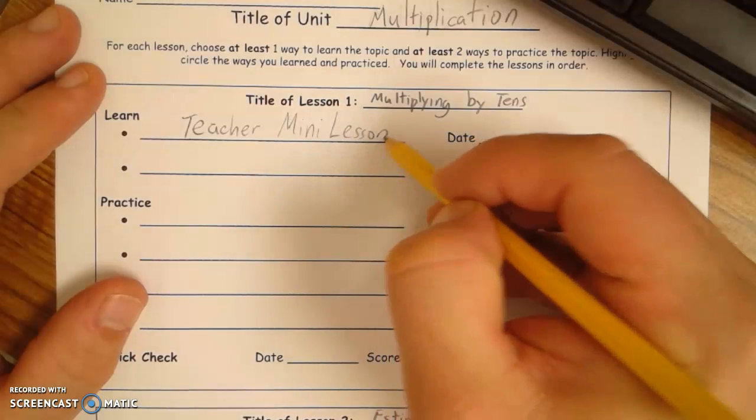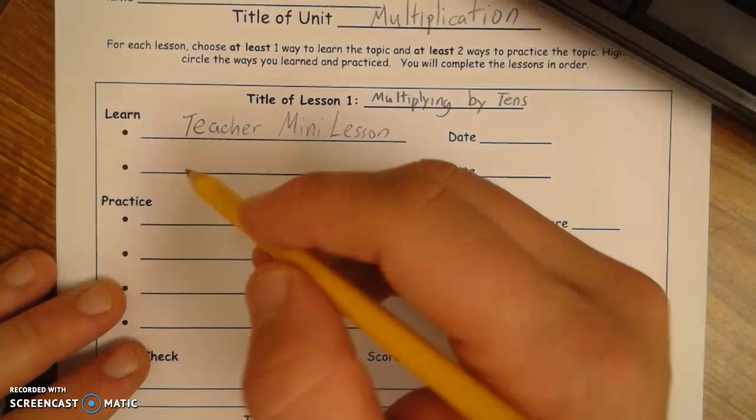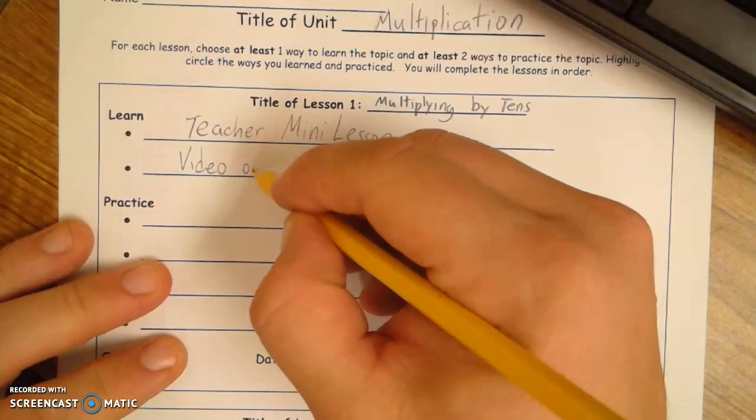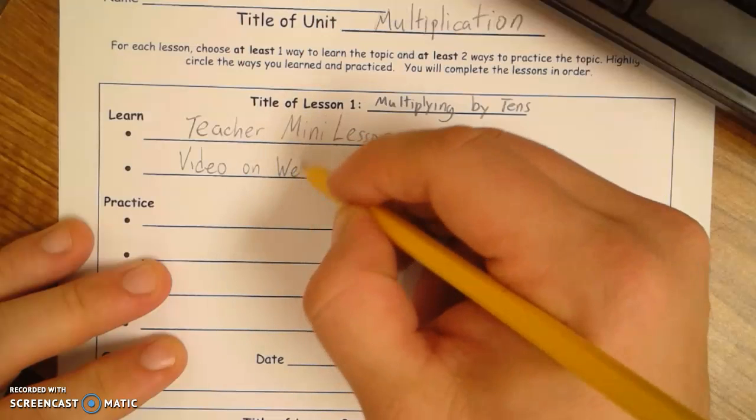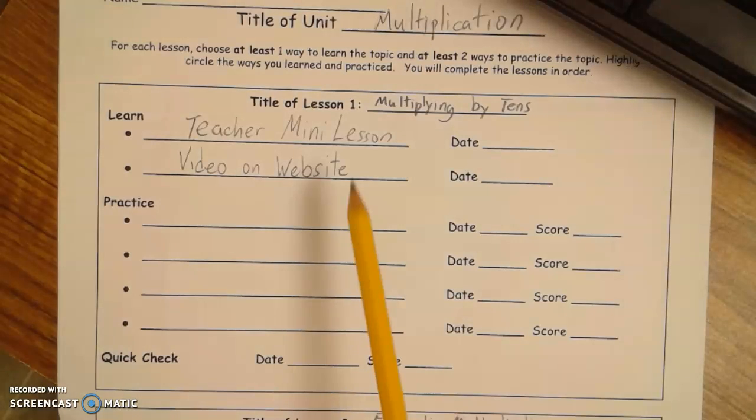You can have a teacher mini lesson as one of your options, where a student who is going to learn the first lesson can come to you and get that type of direct instruction. You can also try a video on a teacher's website if you're able to do that. But again, you could fill in any 2 options here that you're comfortable with.